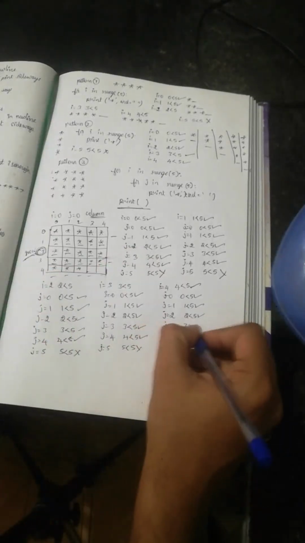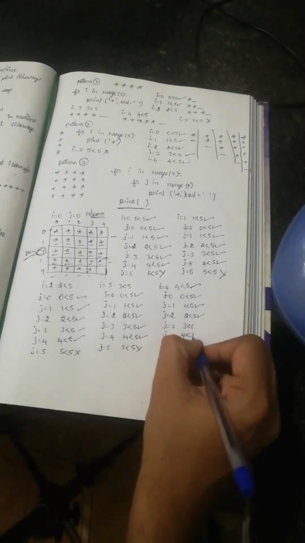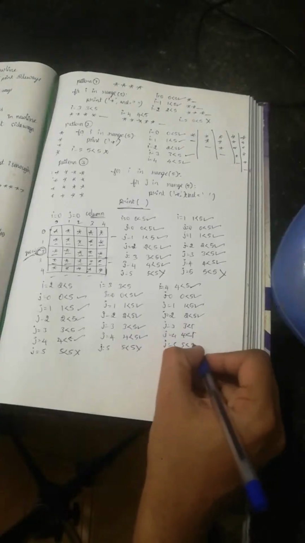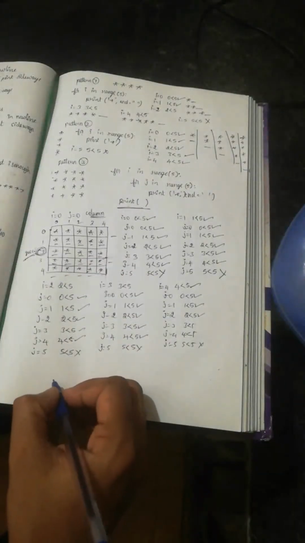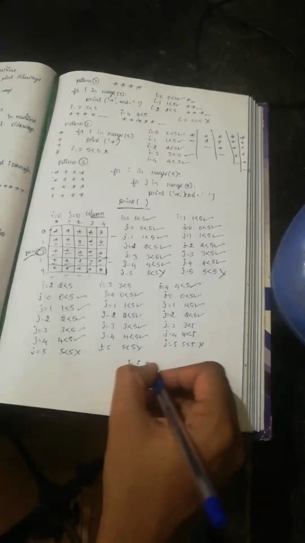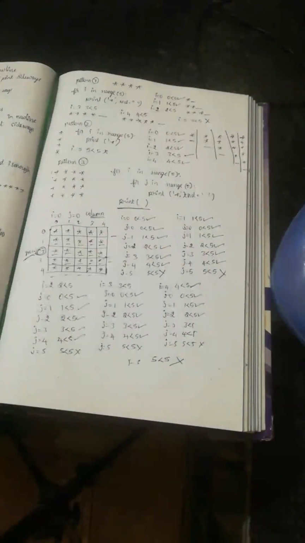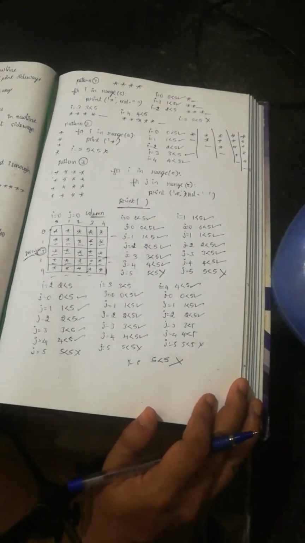j equal to 3, 3 less than 5, print the star, move the cursor. j equal to 4, 4 less than 5, print the star. And now j equal to 5, 5 less than 5, which is false, we cannot do anything. And it comes outside and brings the cursor to the bottom of the new line. And again it checks. Now i becomes 5. 5 less than 5, no. Here the loop stops and the pattern is over.